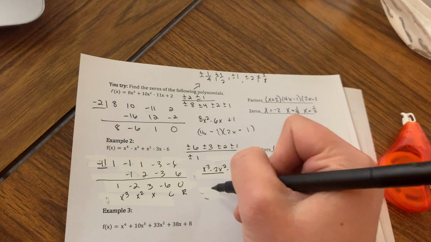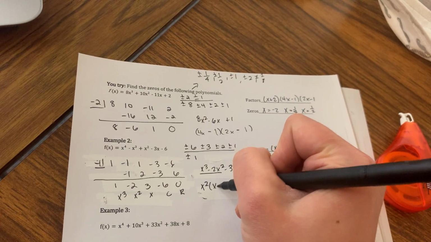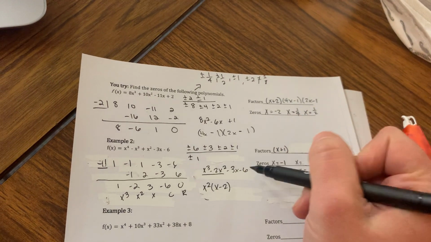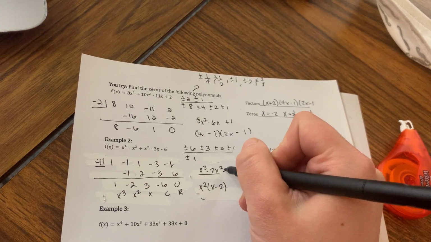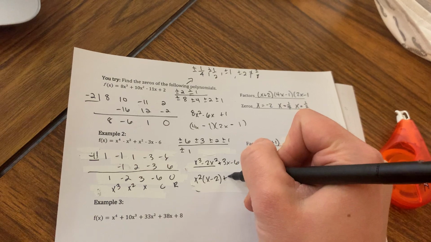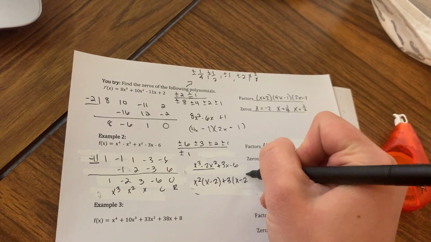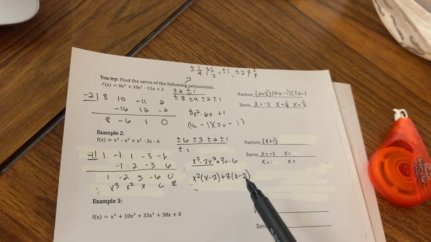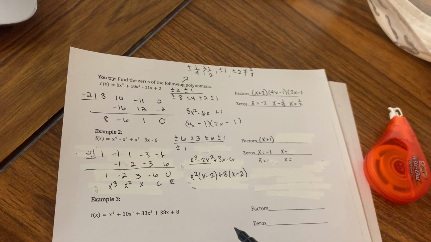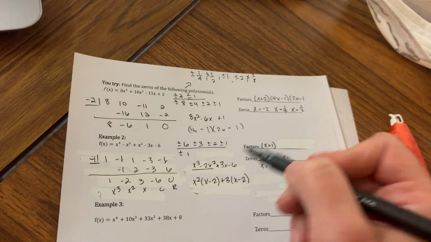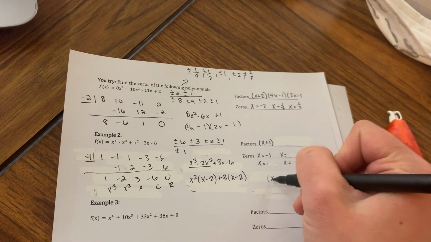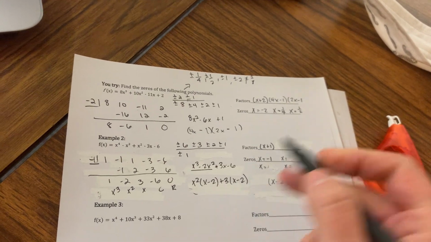Between these two, I share an x squared, and I'm left with an x minus 2. Between these two, I think that's actually positive. Between these two, I share a 3, and I'm left with an x minus 2. If I did not see an x minus 2 twice, then this method would not be beneficial to me. So between the two, x minus 2, and then an x squared plus 3.